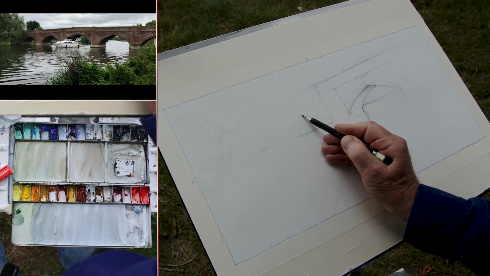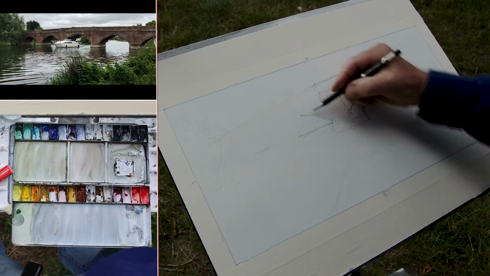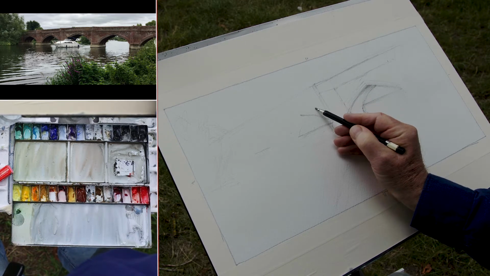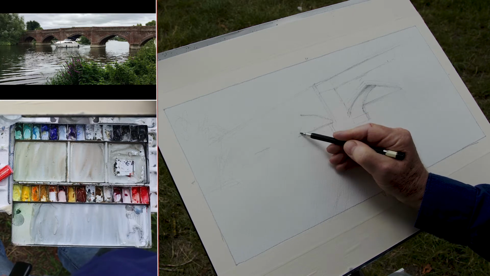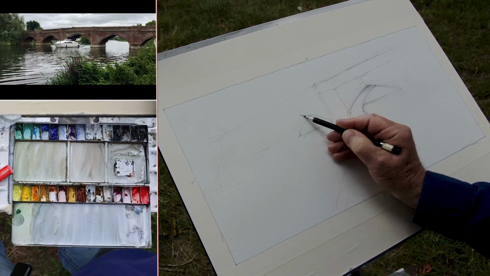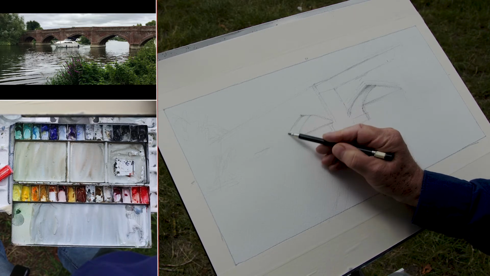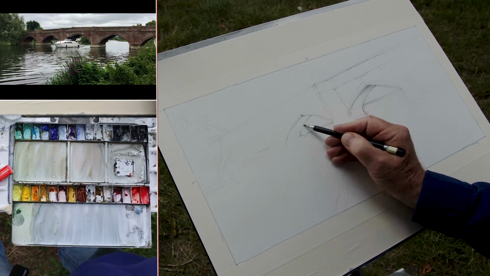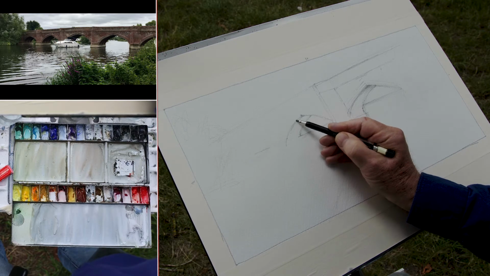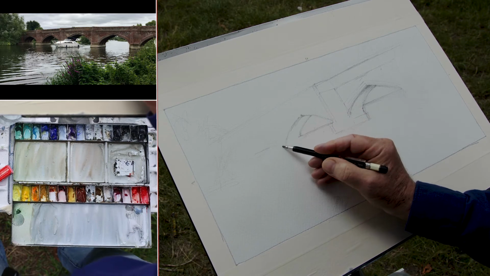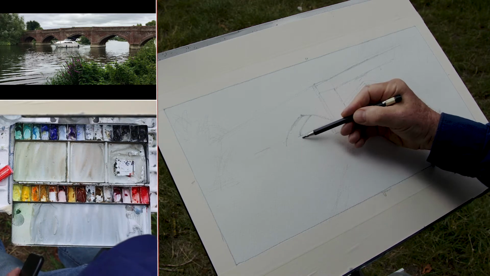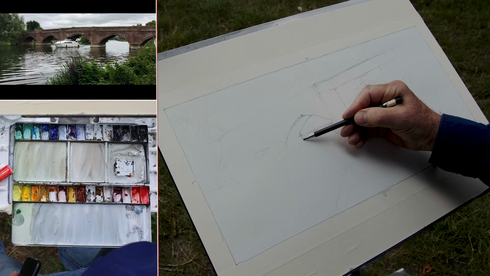And of course there's an element of perspective here. This one we see more under the arch here. And so this pillar is thicker than this one. We see more of everything here.